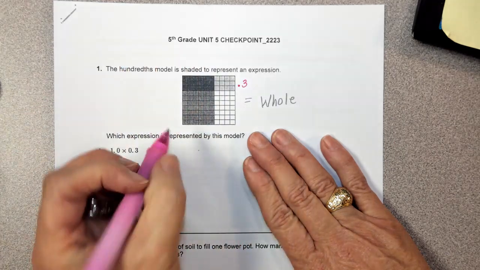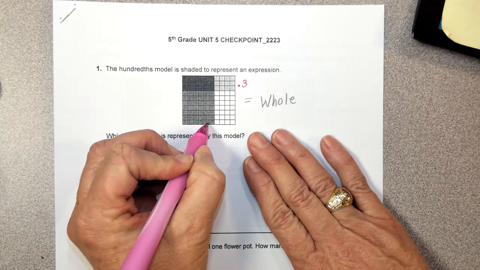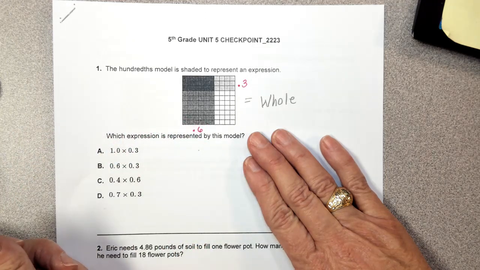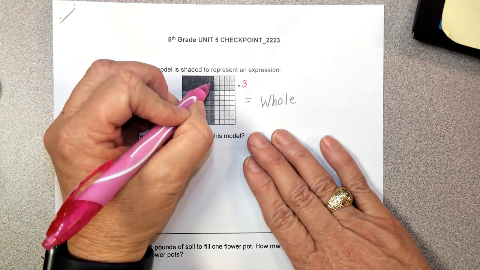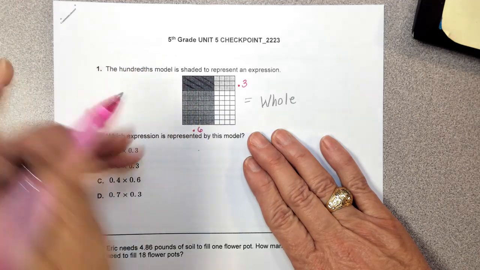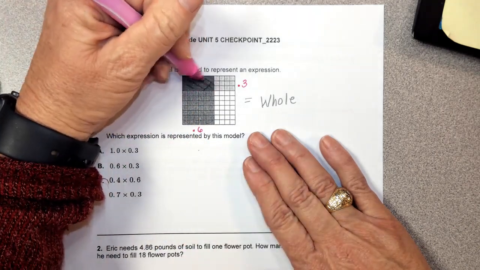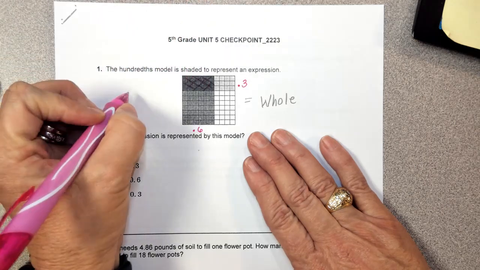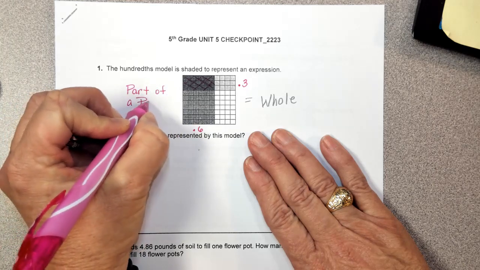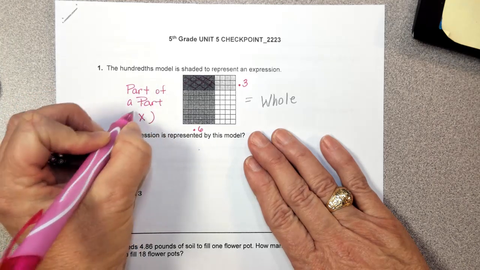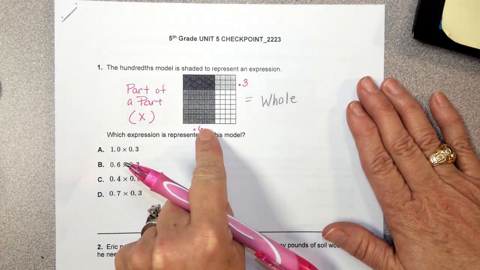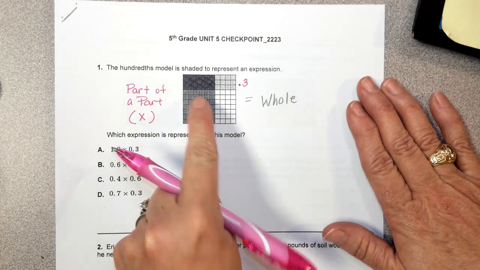Then I look vertically and I have 1, 2, 3, 4, 5, 6 tenths shaded vertically. And remember, it is that overlapping part between the 6 tenths and the 3 tenths that we want to count. This is part of a part, so I'm going to write that here: part of a part means multiply.